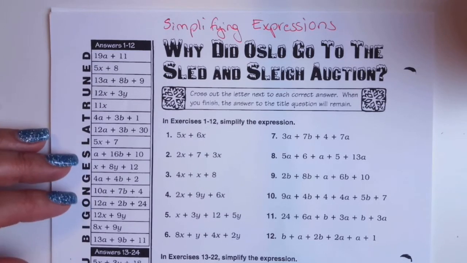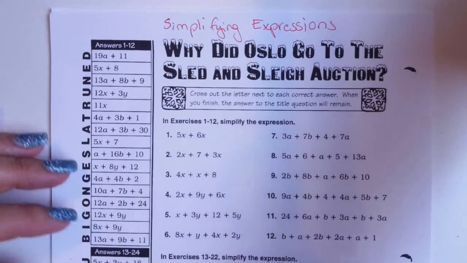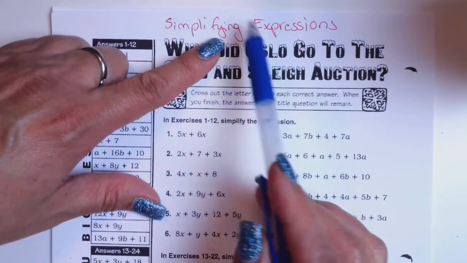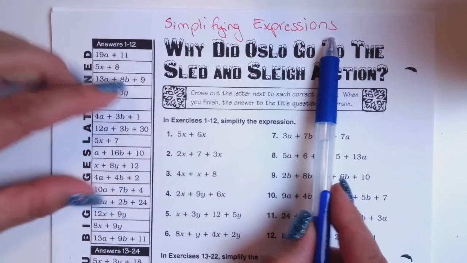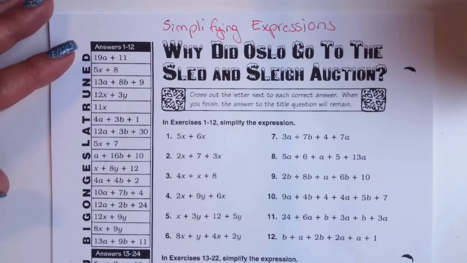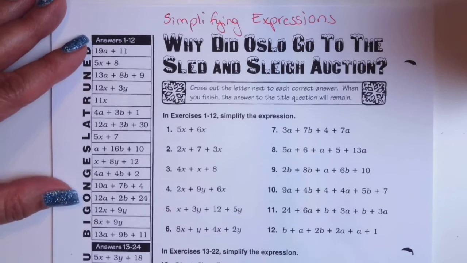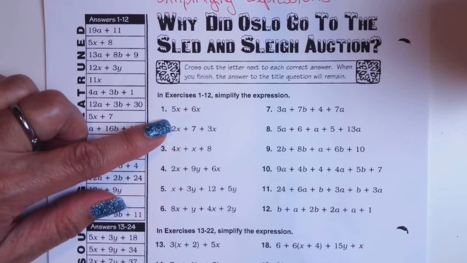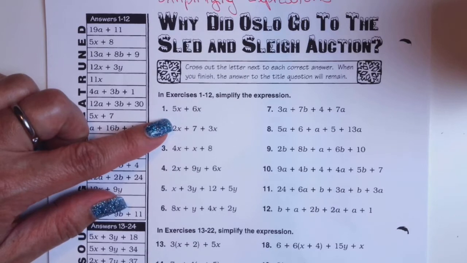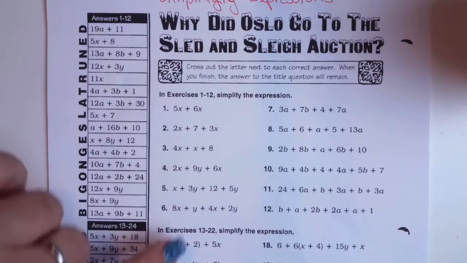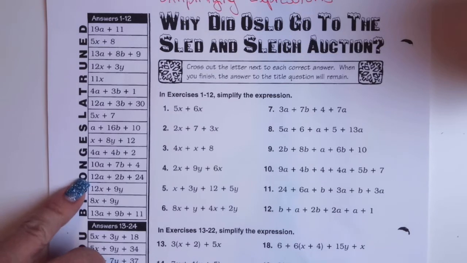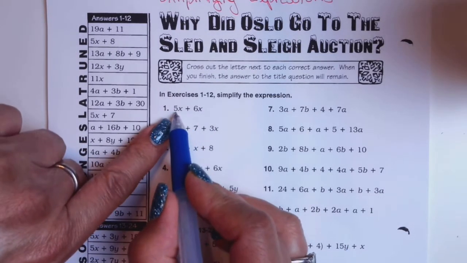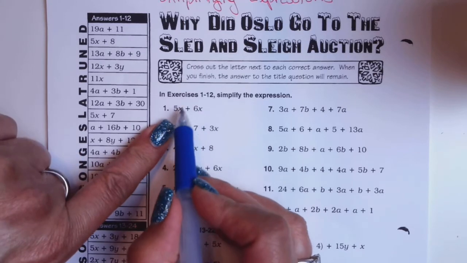Hello. In this lesson, we're going to look at simplifying expressions. So this worksheet is under the name Simplifying Expressions. What we're doing here is first combining what are called like terms. Like terms mean that they have to have the same letter in order to be like terms. And when we have like terms, we can add them up.